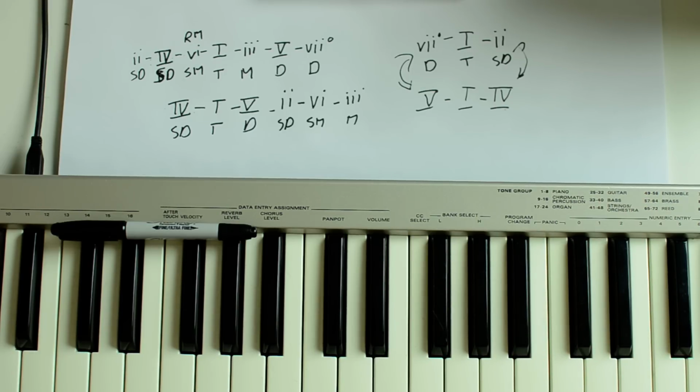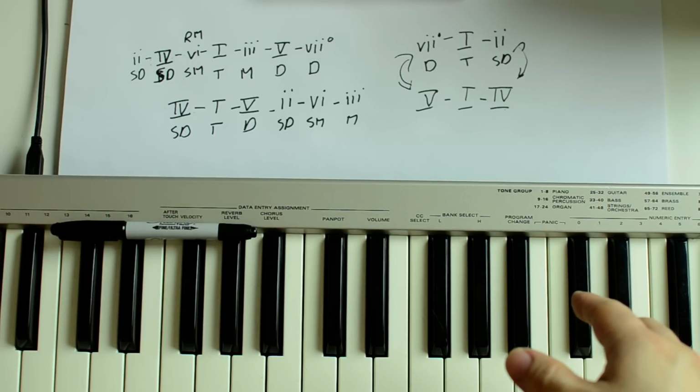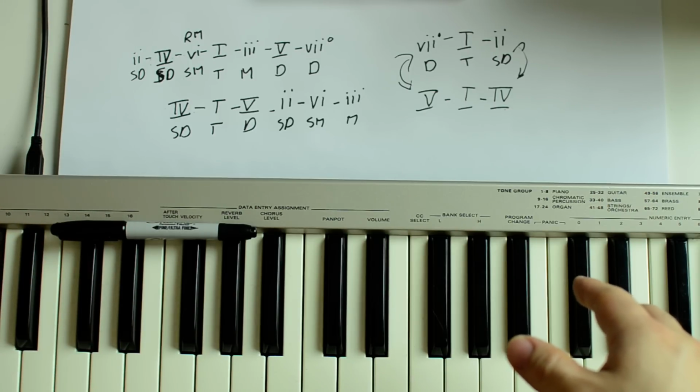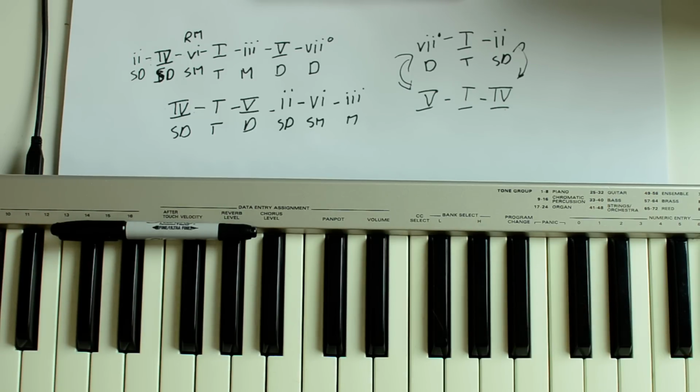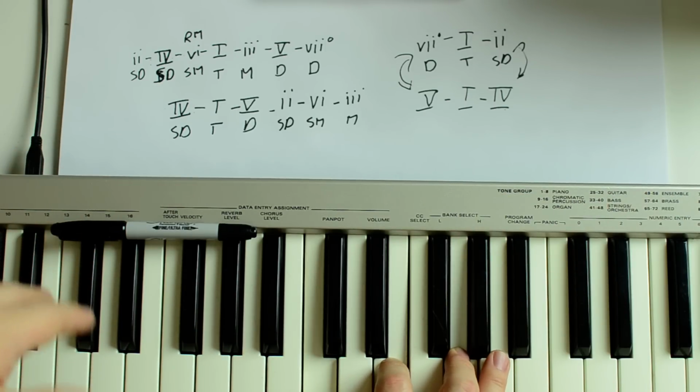So really, when you're thinking about music, instead of thinking what chord should come next and going, well, there's 7 possible chords, I'm on this chord right now, which chord could I possibly go to next?